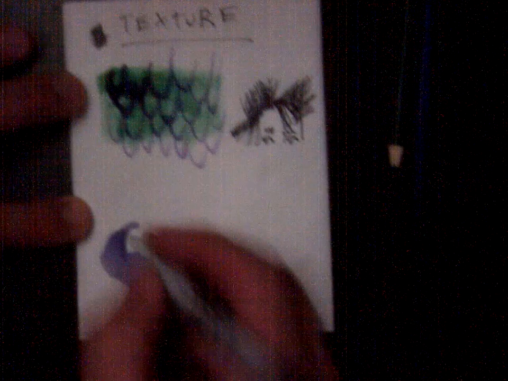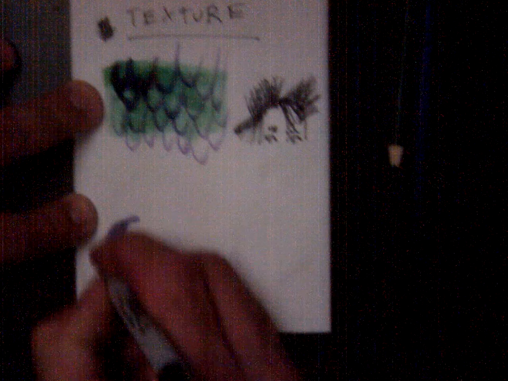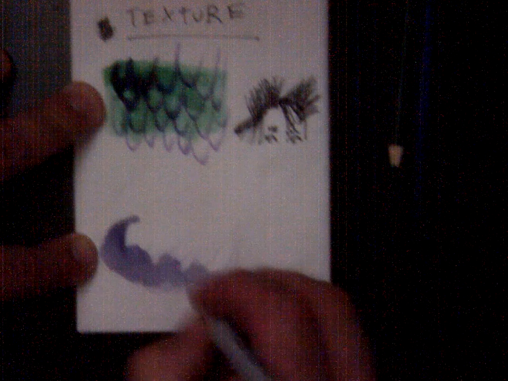Okay, so you can see I've made this scaly kind of texture. I was going to do it with my marker, with a darker green, but I had to switch to a darker color because it wasn't quite working out. Okay, and the same thing I can do with this one over here. I was going to show you guys how to do a cloud. Let's see if the marker will work over top of this one. Okay, again, not wanting to cooperate.